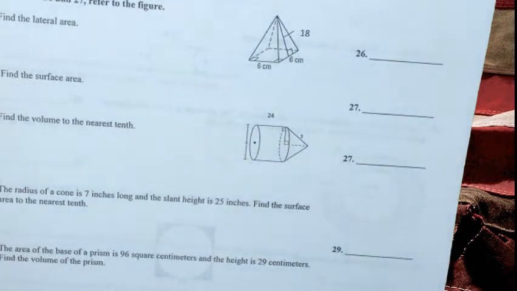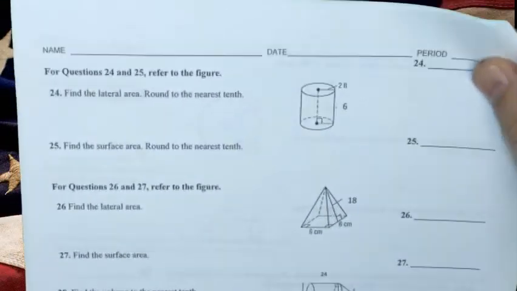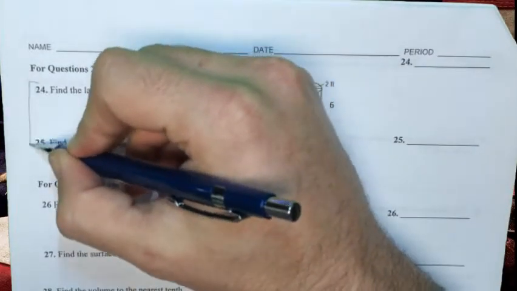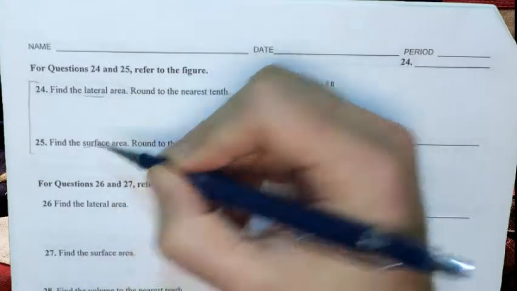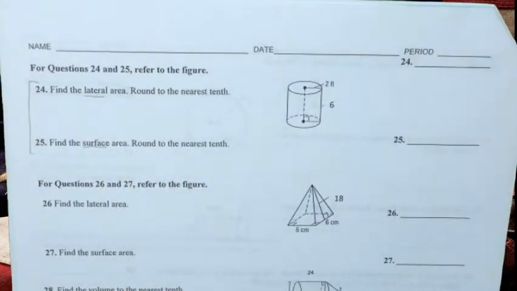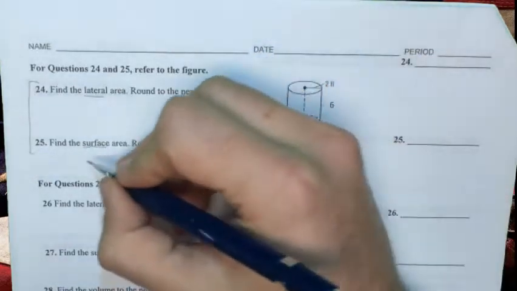All right, Patriots, let's go ahead and finish up the next page, starting on page 4. Now, what you can notice about these to start off with is that 24 and 25 use the same figure, and the only difference in them is that 24 asks for lateral area and 25 asks for surface area. Now, I'm going to write my formula down for 25 first.